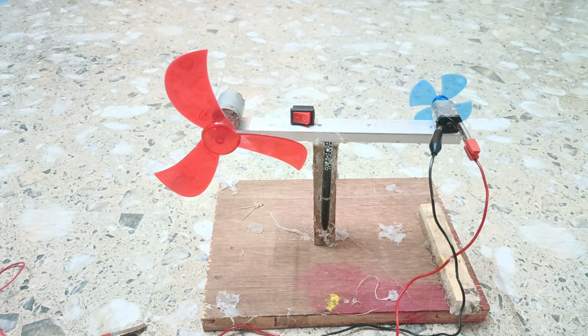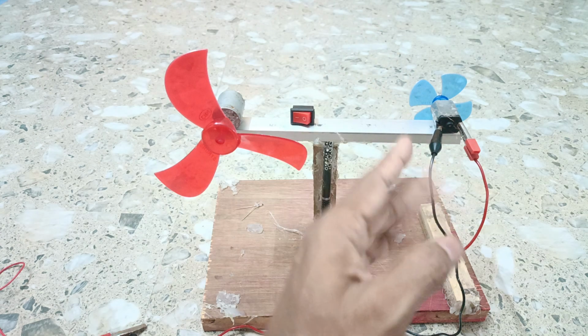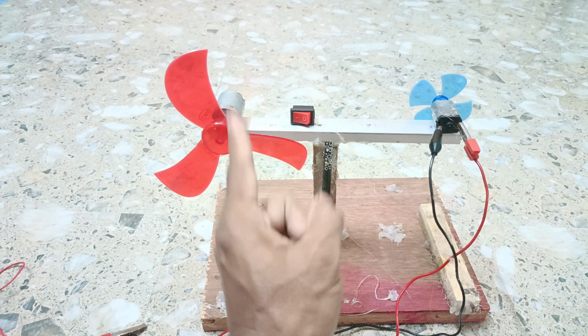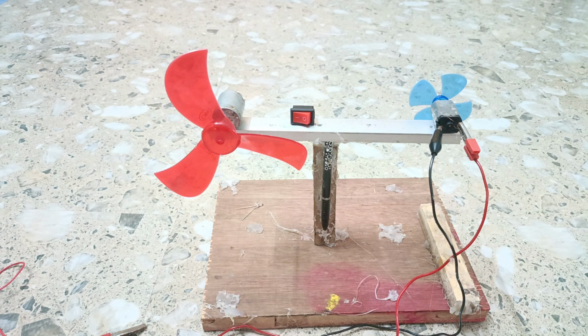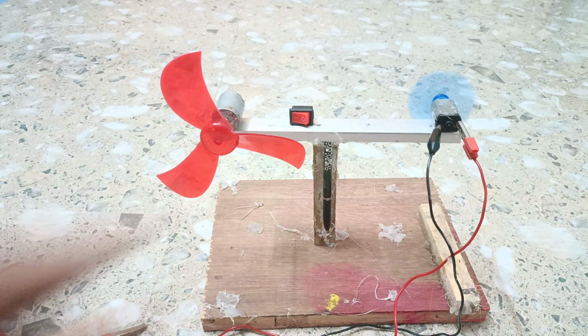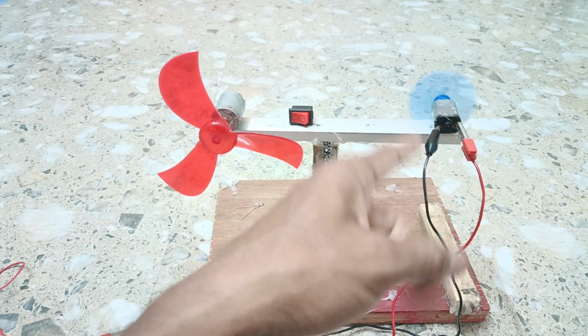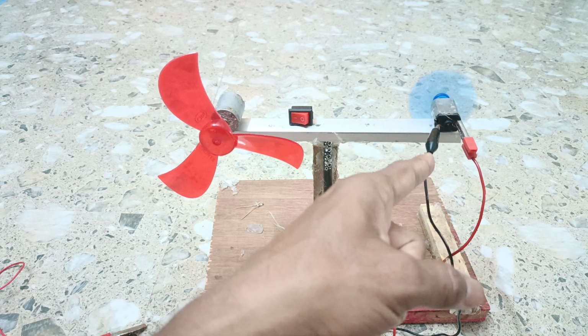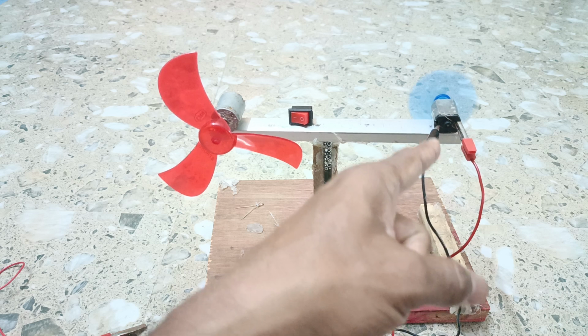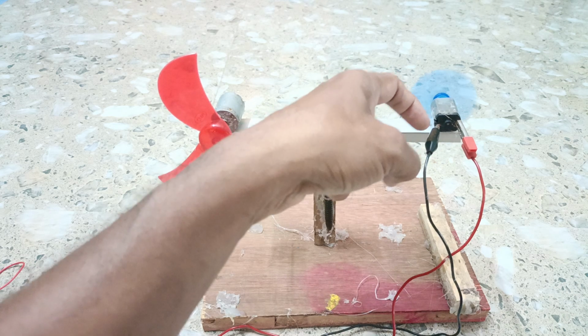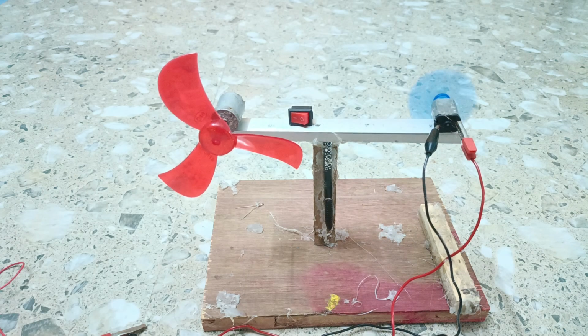Now, to summarize once again, let us see what is the main difference between a motor and a generator. If we give a supply to this motor, it will rotate. Let us see. Yes, it is working, right? And what happens in this case? It is a motor. A motor is a device which converts electrical energy into mechanical energy, and a motor works on the principle of Fleming's left hand rule.